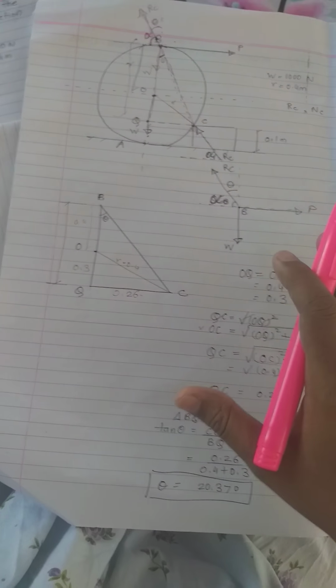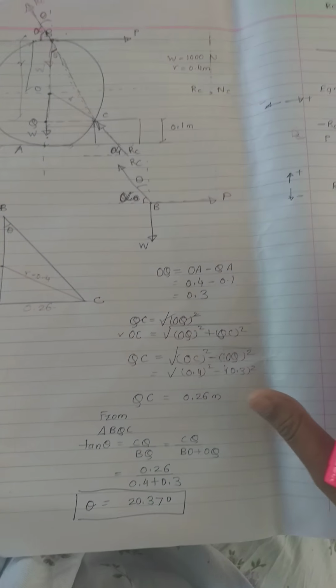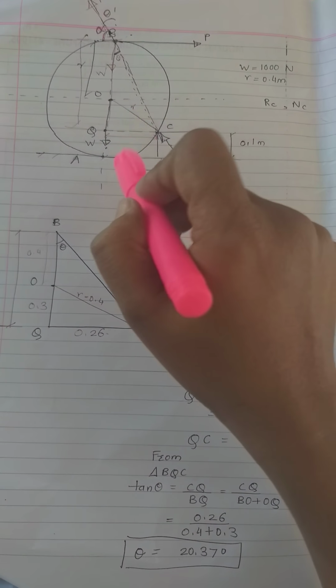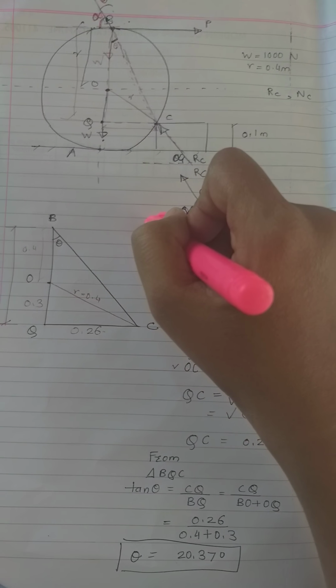So this is how we can solve this problem. Please go ahead in detail with this problem. Please solve this problem and draw a proper FBD for it.